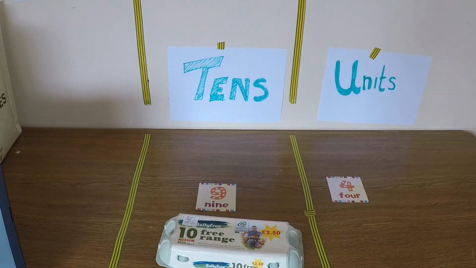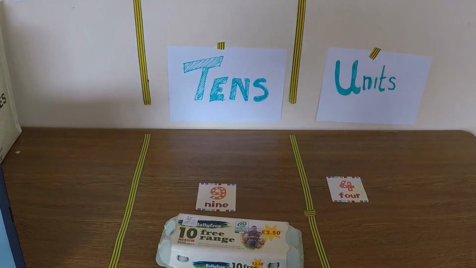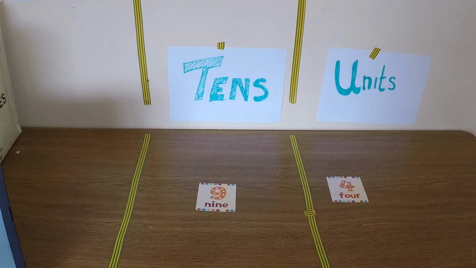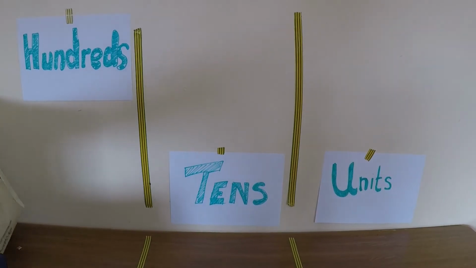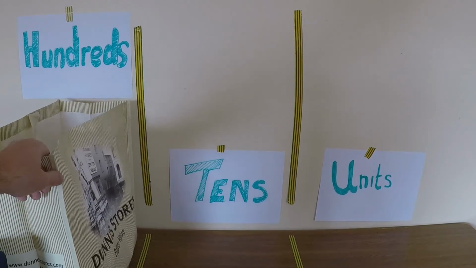Now, this next part is very difficult to do in lockdown. I don't like eggs enough to eat 100 eggs, yes, empty egg cartons. Now the hundreds we're going to represent using this shopping bag.